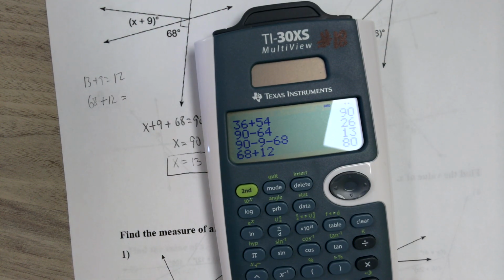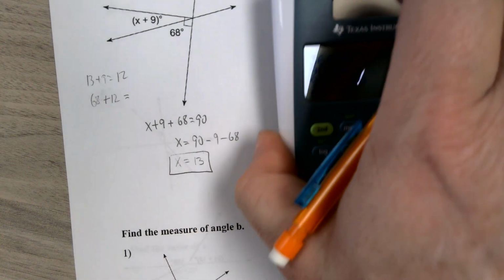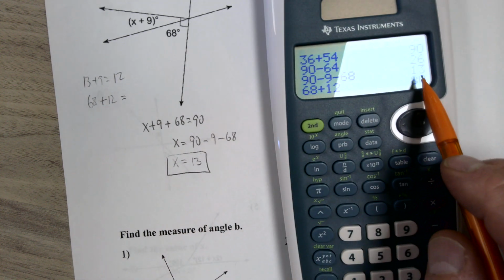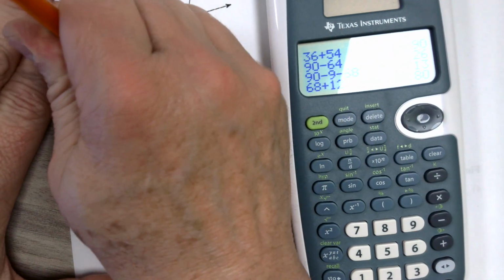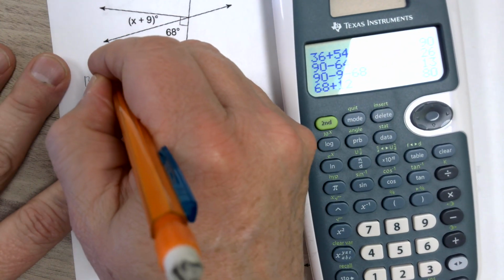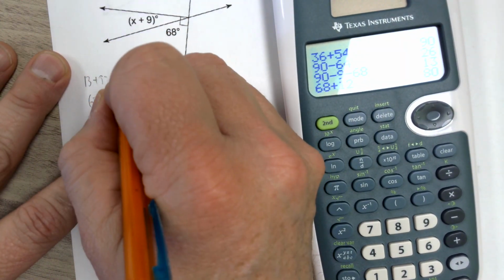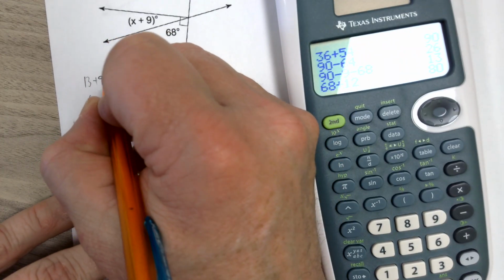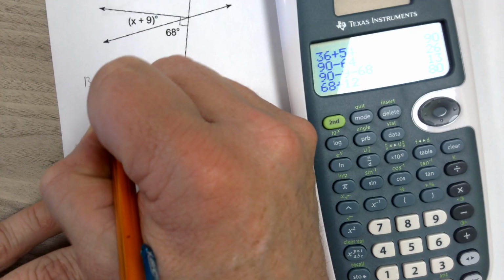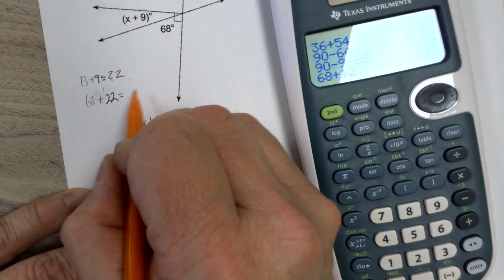Did I make a mistake? Let's find out. So we did 90 minus 9 minus 68, it's 13. 13 plus 9 is not 12, it's 21. That's silly. 22. It's 22. Sorry about that. So that winds up being 22. This is why we check our answers.